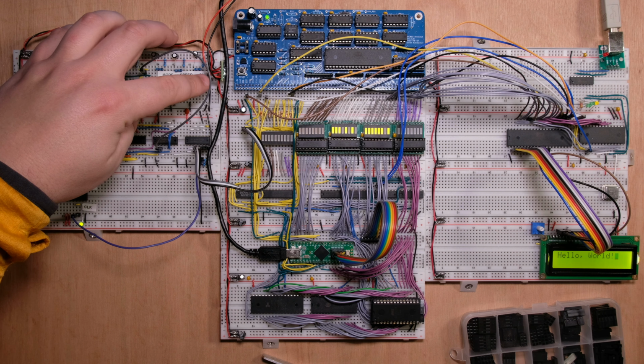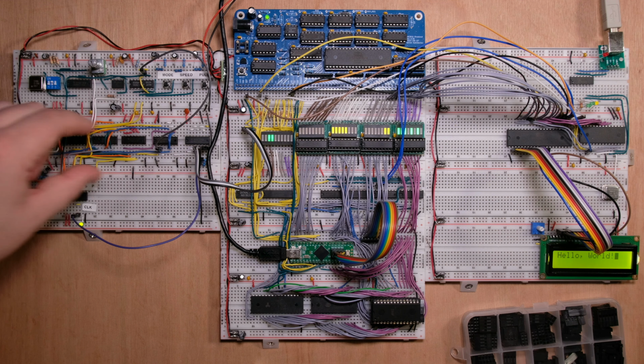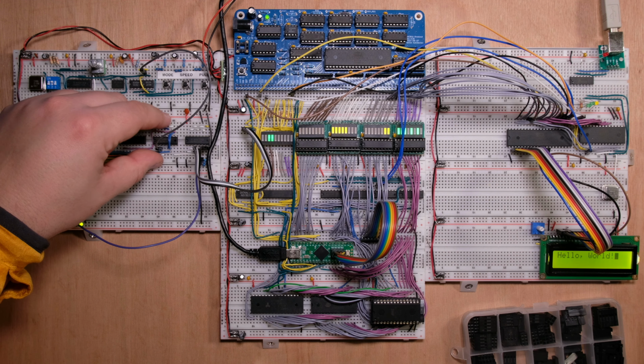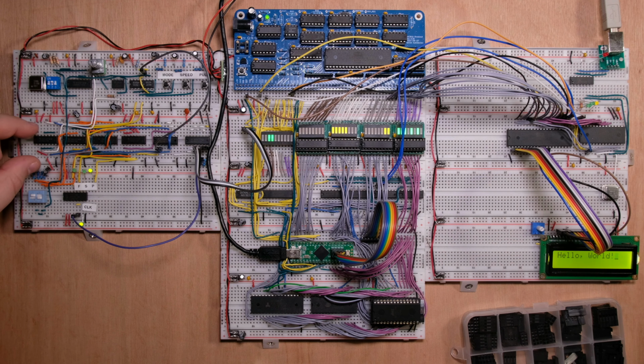Yep, that's correct. Now we have to rewire this middle section here to work with our bit select changes. You've seen me rewire this breadboard a couple of times already in this series, and so I'm going to speed through it and let's speak again when this is done.